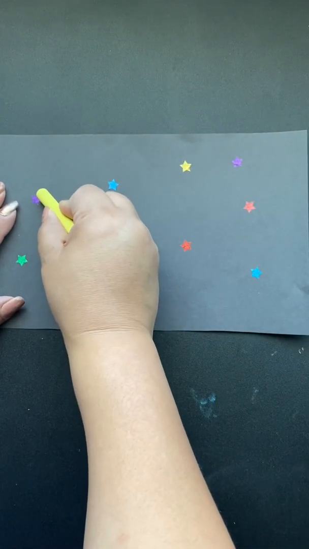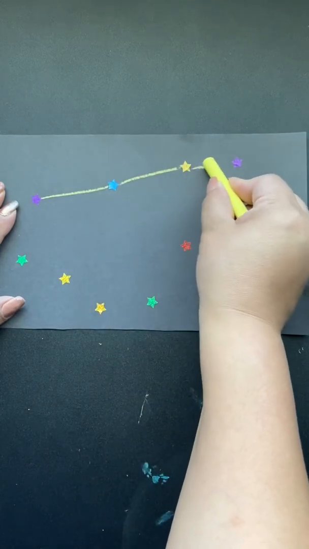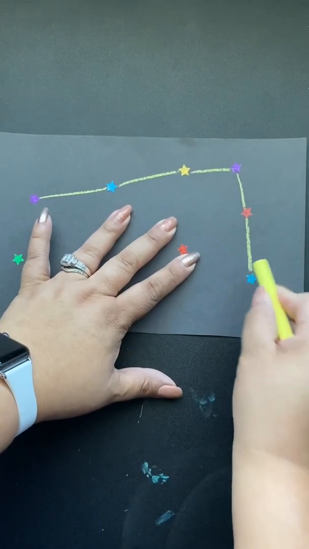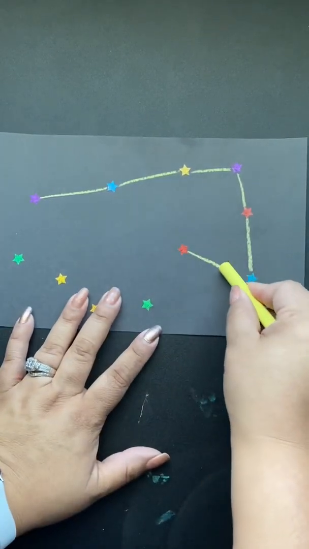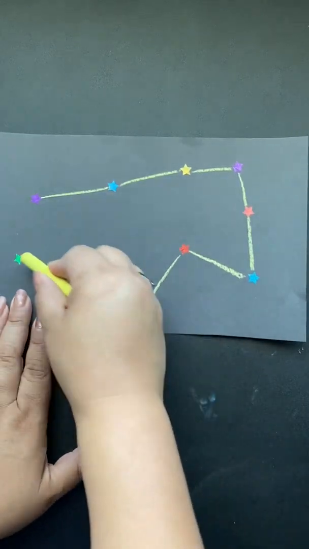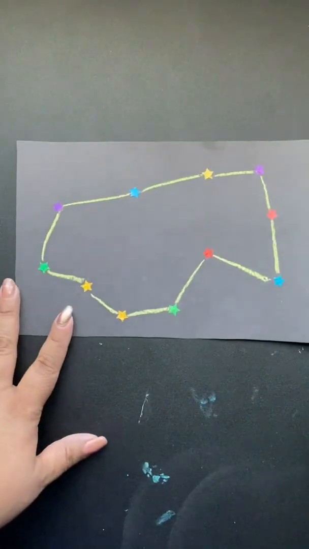So you take your one star, kind of like connect the dots. Connect them until they all touch. This is what makes the constellation shape, and it's going to be any shape you want.